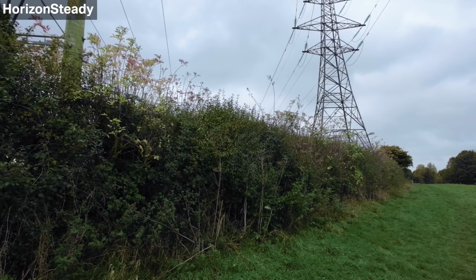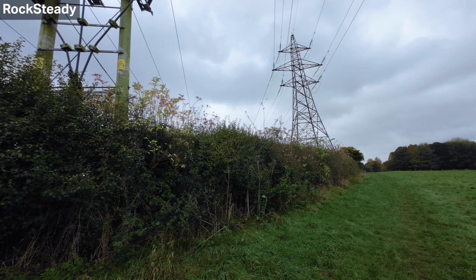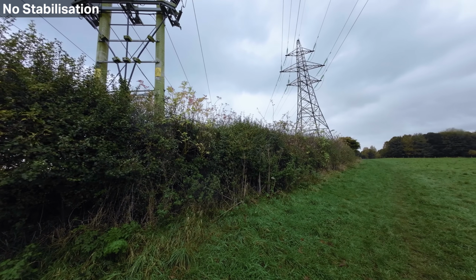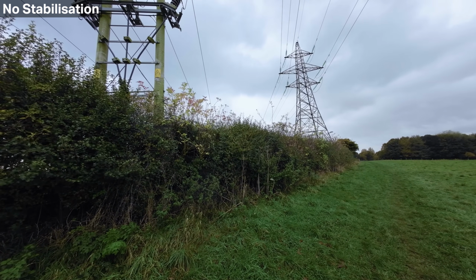I did also forget to mention that with HorizonSteady you will get a cropped image, so even though you're shooting in standard D-warp, it will crop further. This also happens when you're shooting with RockSteady as well, but the benefit of using RockSteady and not using HorizonSteady is that, I know they're two different things, but with RockSteady you can use any of the field of view options, but like I said, with HorizonSteady you can only use the standard field of view, and then it crops in further, so that's a little bit annoying, but we'll see what it looks like anyway.